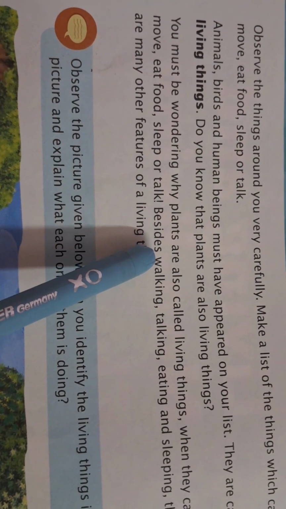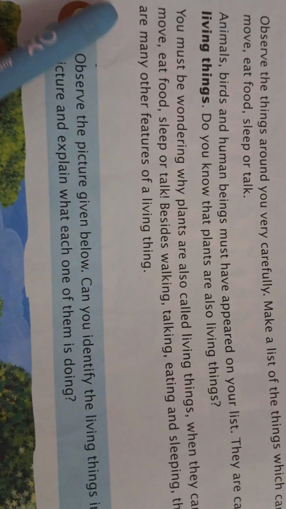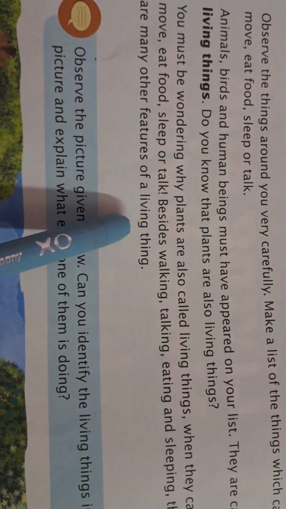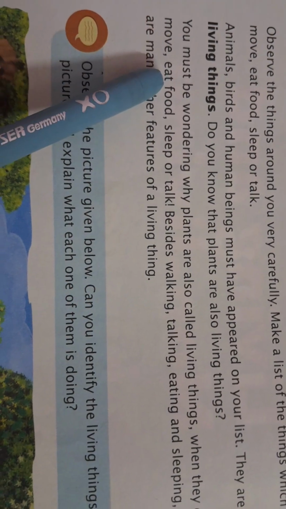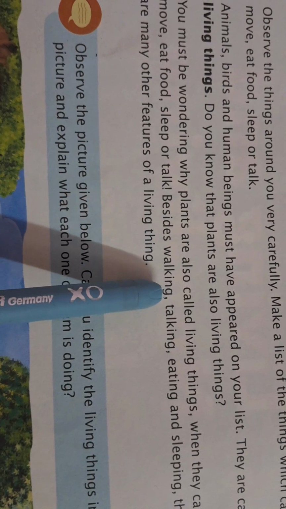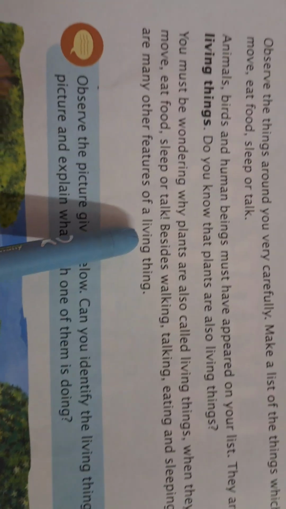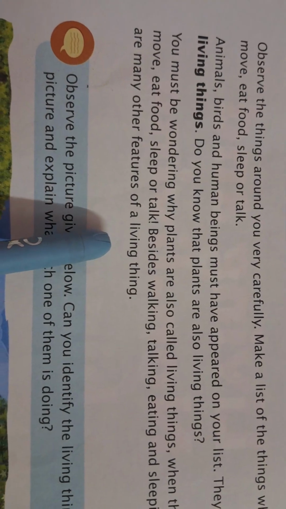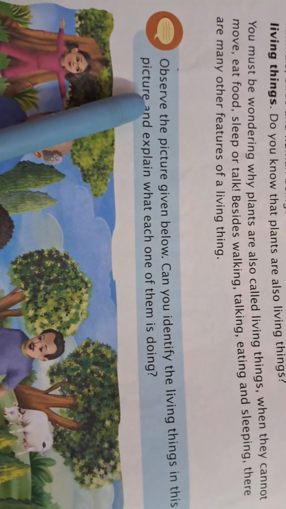Besides walking, talking, eating, and sleeping, there are many other features of living things. So we will consider some other features of living things.